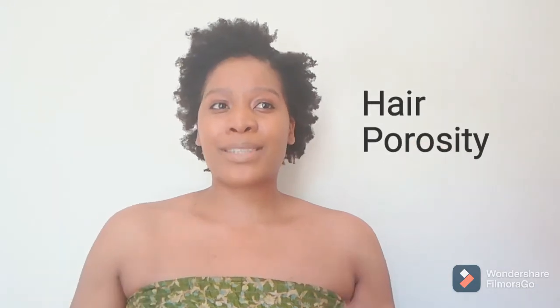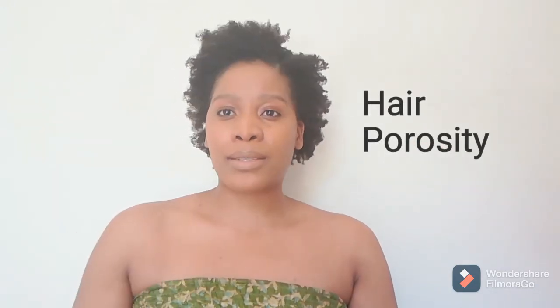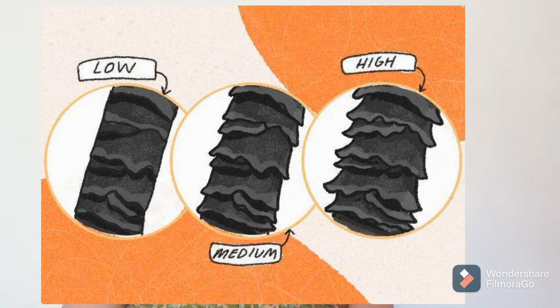In simple terms, it means it's your hair's ability to absorb water and absorb moisture, keeping in the moisture, keeping in the water in your hair. Okay, my hair is flattening as I touch it. So yeah, there are three types of hair porosity. There is high, medium or normal, and then there's low.